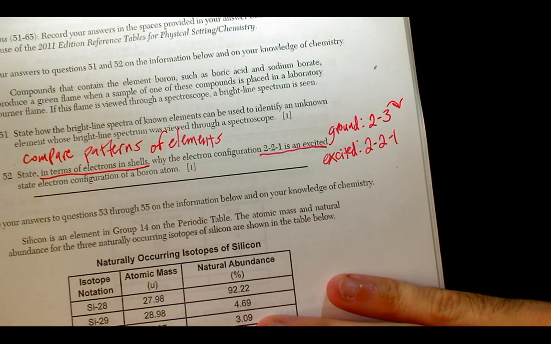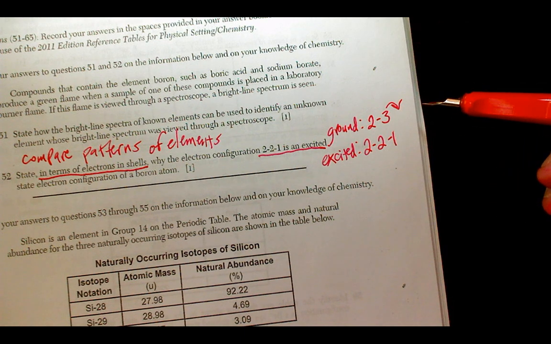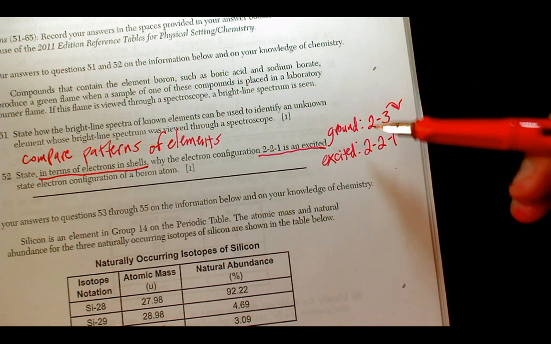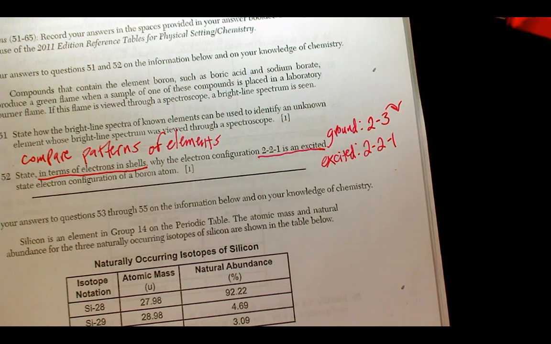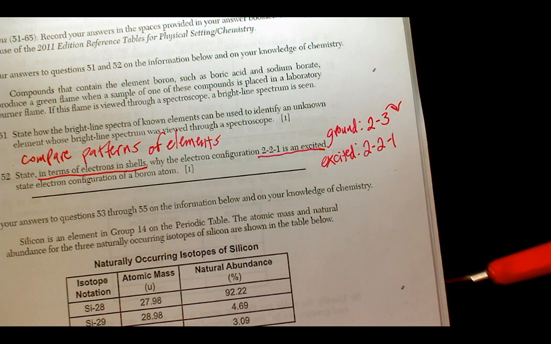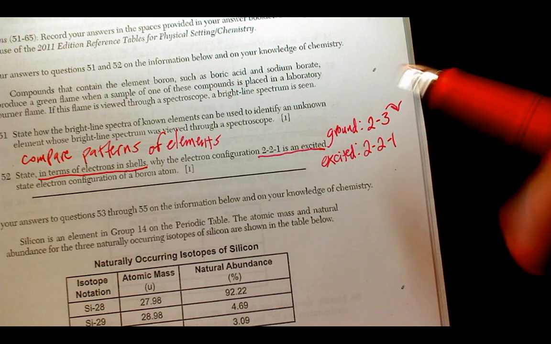In terms of electrons in shells, you could say the electrons that used to be in the second shell, one of them jumped up into a third shell and made a new layer, made a new ring, something about that. If you just basically compare these two situations in terms of their electrons, you're good for an answer. One of the electrons in the second ring made a new ring. One of the electrons in the second layer got excited and went to the third level, something like that. But that's why it's excited.